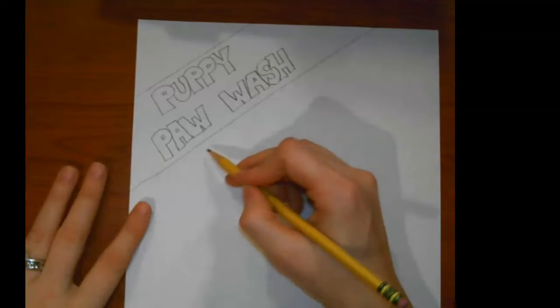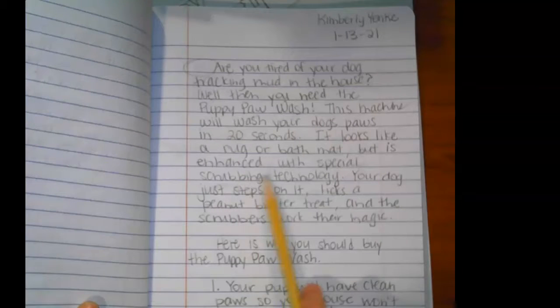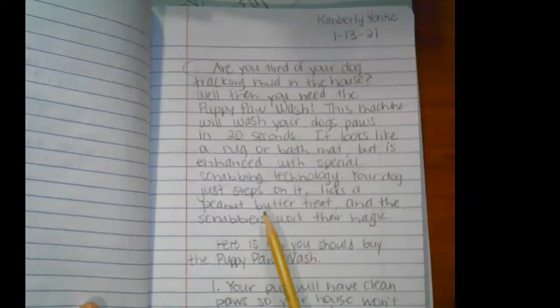So I've got the name of my invention and I need my name on there. I could put it underneath this banner. But I don't feel like everybody that wants to buy this needs to really know my name. So I think I may just put it at the bottom. I'll add that in later. So I'm going to draw a picture of my invention in the middle part. According to what I wrote about it, it says it looks like a rug or a bath mat, but is enhanced with special scrubbing technology.